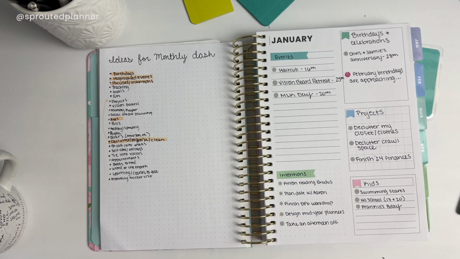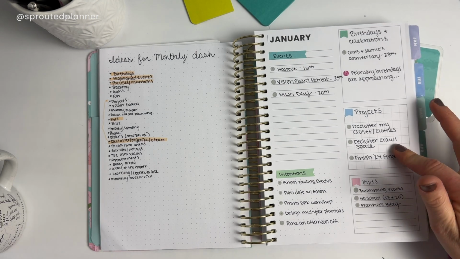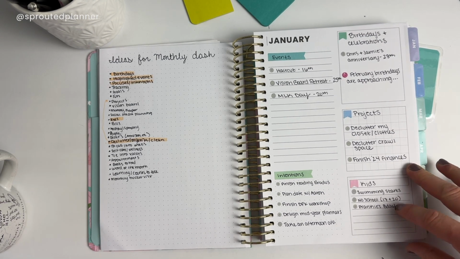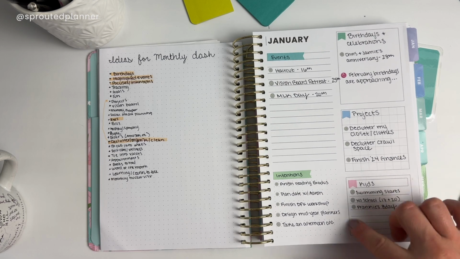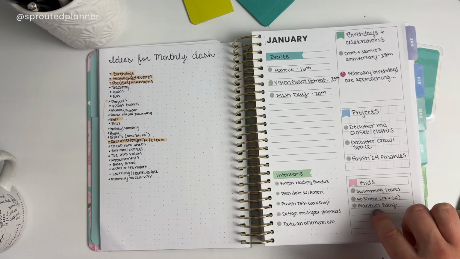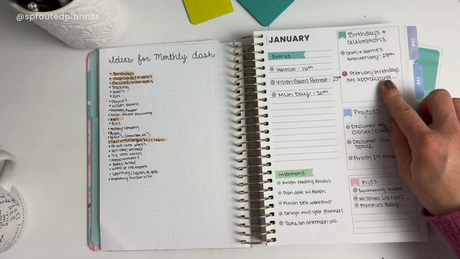How do I feel about this? I like doing it. That was good. Events, it felt kind of empty because I feel like January, the events are not much. Thank goodness, for us on our side, birthdays aren't much. February is where all the birthdays are. There's so many. I just wanted to fill that space with that. And then I liked the projects. I liked the kids part, just kind of putting some kid stuff all in one area. I do like the birthdays and celebrations part.